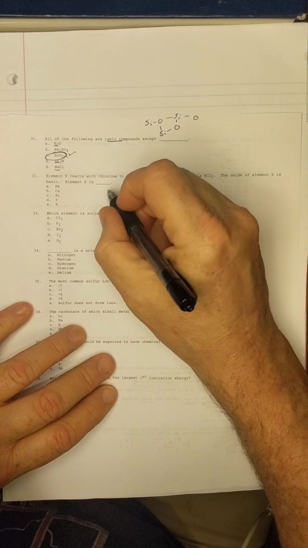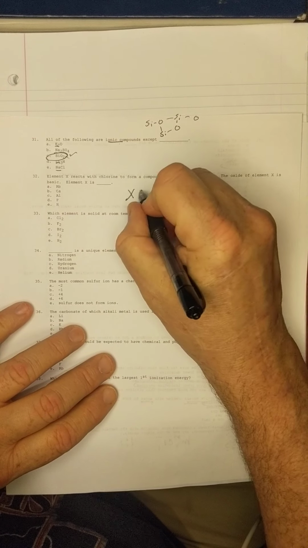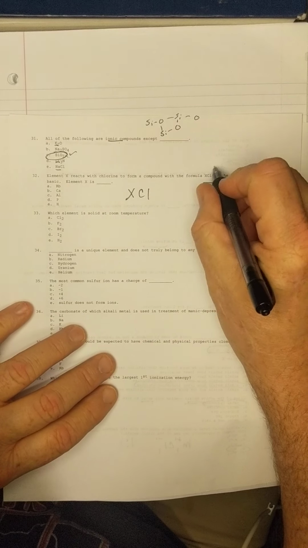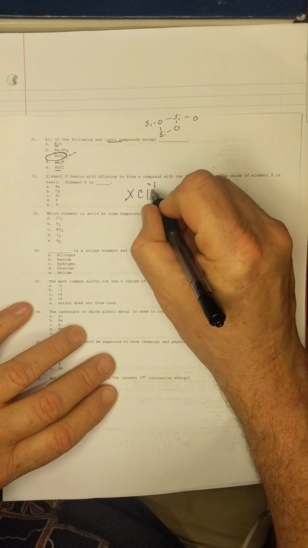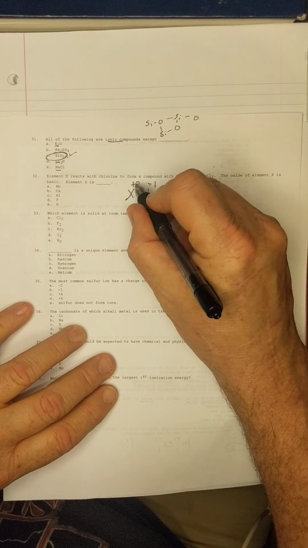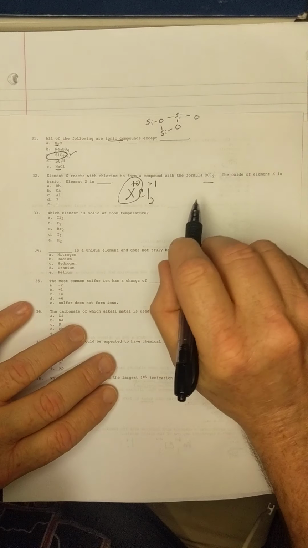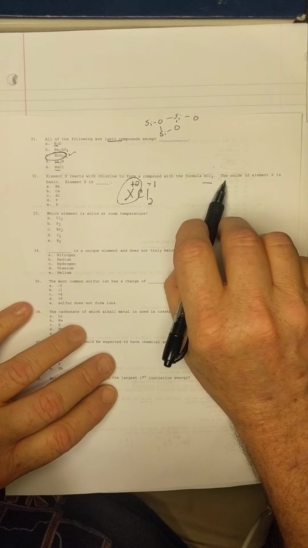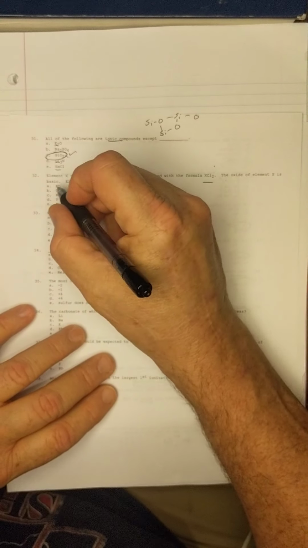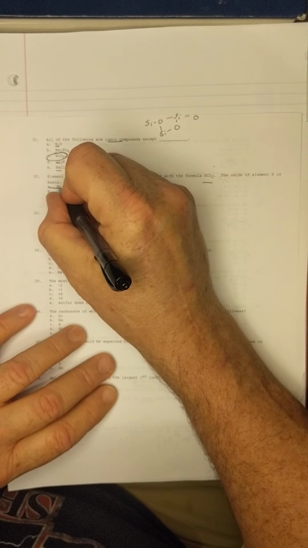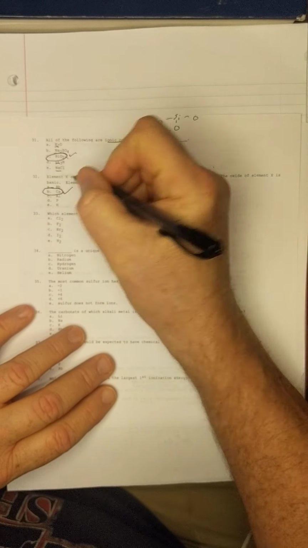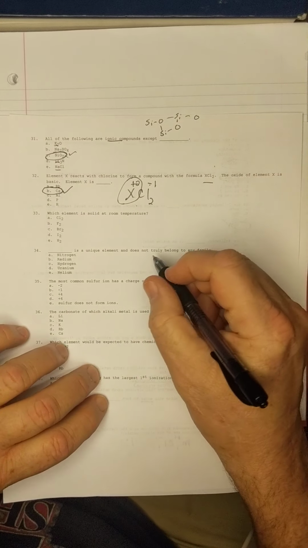Element X reacts with chlorine. So I got X reacting with chlorine. Okay, it forms XCl2. Well, if there's a 2 here, then Cl is a -1, so the X must have a +2 charge. Now, it must be an alkaline earth metal, so then it asks me which one it is. The only choice on there is calcium, which is an alkaline earth metal.